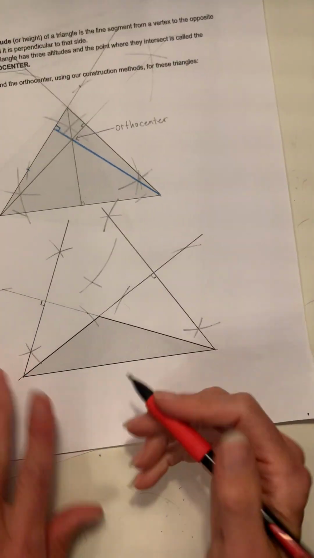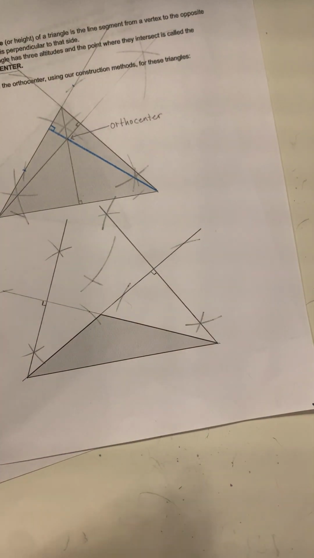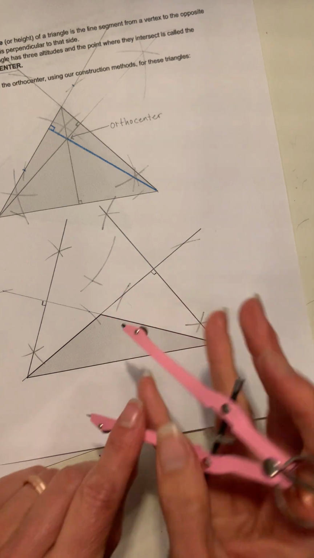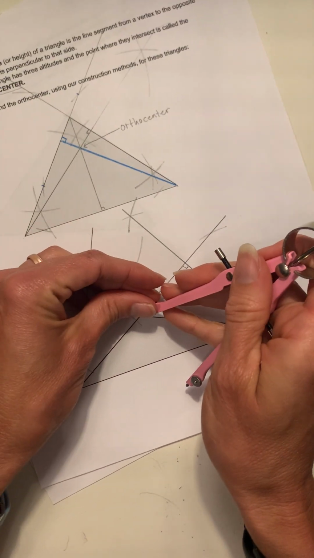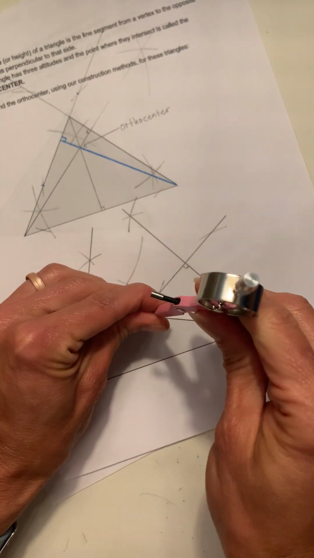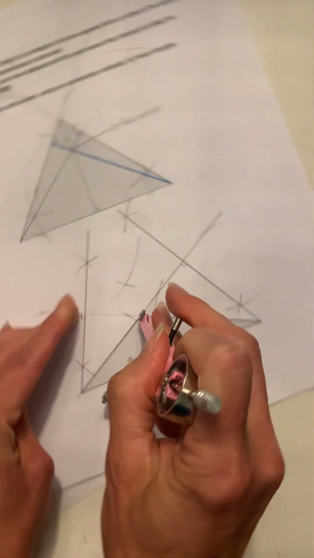Okay, then the easy one, of course, is the one we talked about at first, when it's oriented straight up and down, kind of easier to see. Basic height. All right, here we go. We need 2 points equidistant from that vertex.